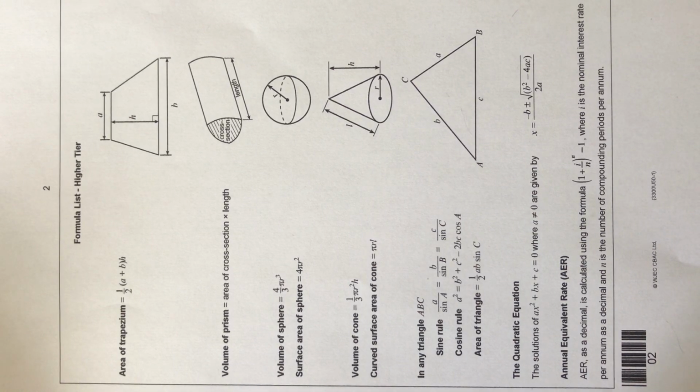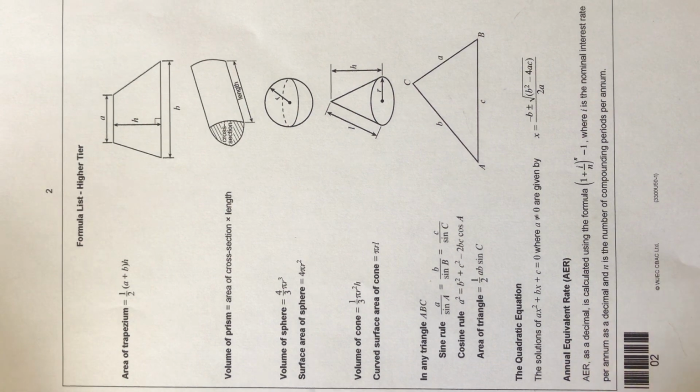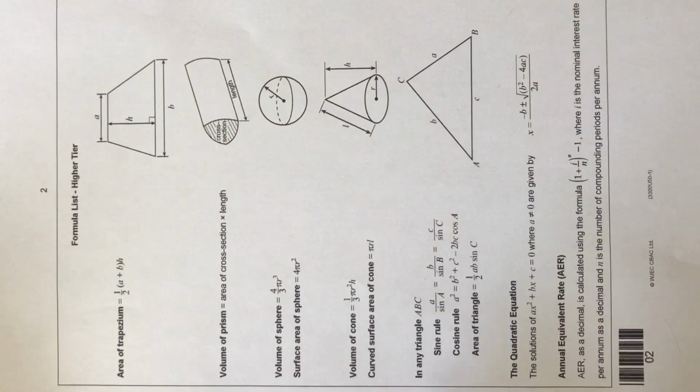Okay guys, today we're going to have a little look at volume of cones. Now I'm going to draw your attention first of all just to an exam paper. Now this would be on the front of a higher tier paper.